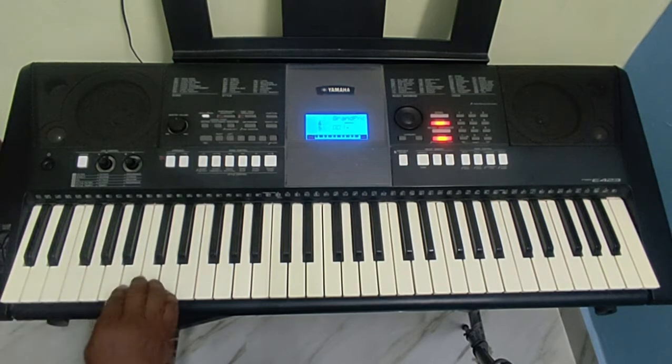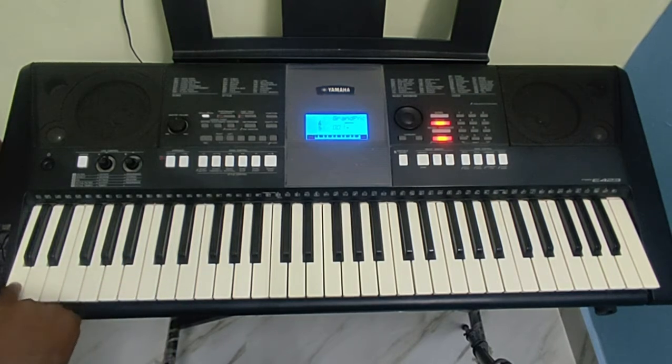So in between these notes we have sharp notes, no? After C, what is the next note? If you include the half notes also, after C the next note will be C sharp, which is black in color. All the sharp keys will be black in color. C, C sharp, D, D sharp.